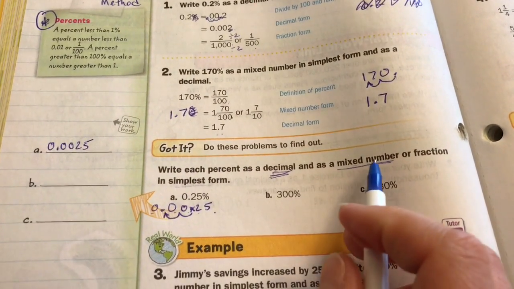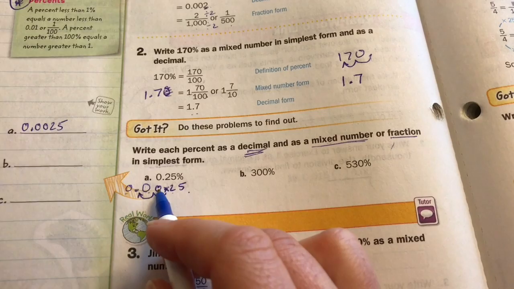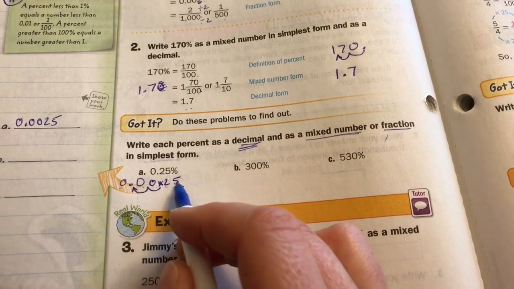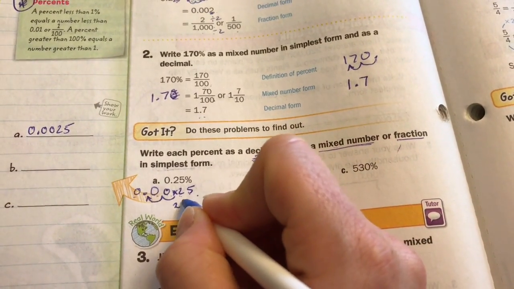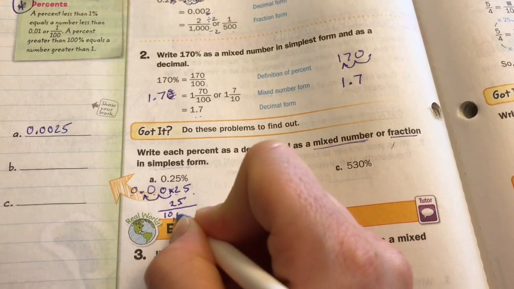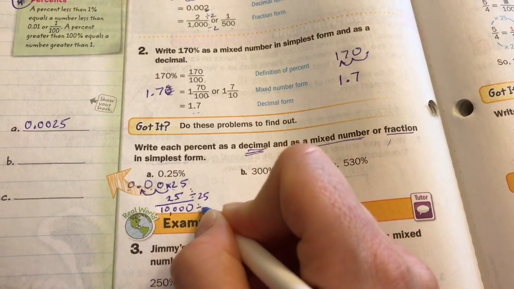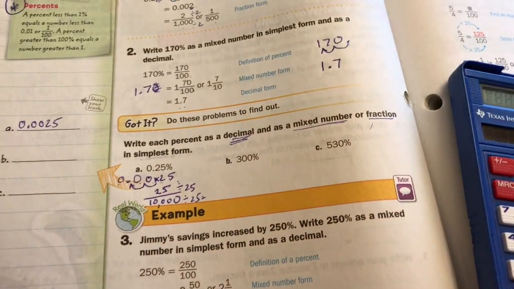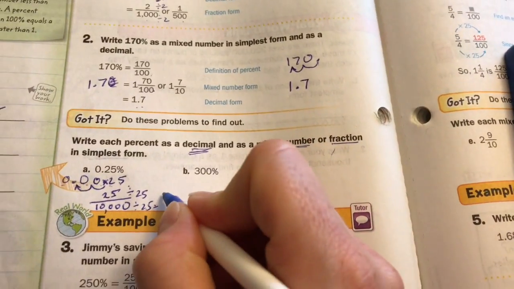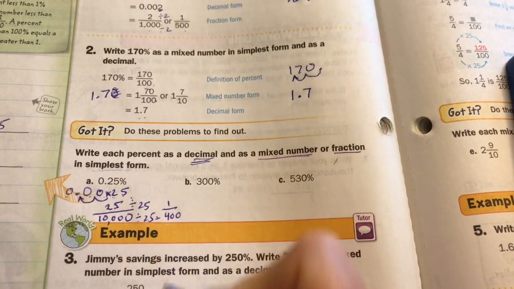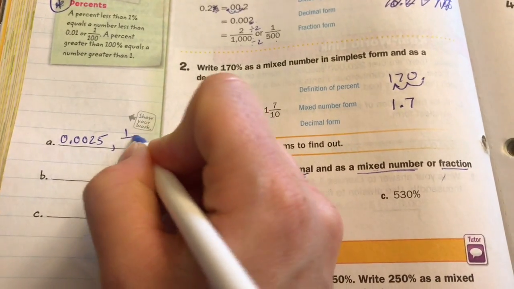0.0025. Now we have to write it as a mixed number or fraction in simplest form. So listen, this isn't tenths, this isn't hundredths, this isn't thousandths, this is 10,000ths. That's kind of mind-blowing. So as a fraction, this is 25 10,000ths. Let's simplify it. You should be able to divide by 25. So 10,000 divided by 25 is 400. So this is 1/400th. Wow. So our simplest form for the fraction is 1/400.